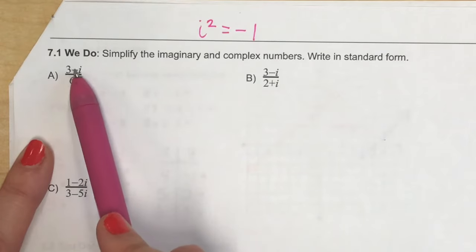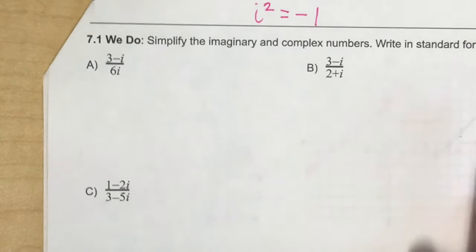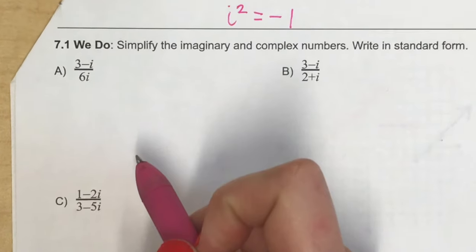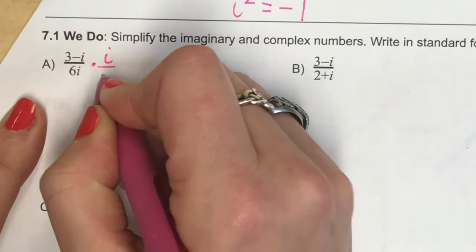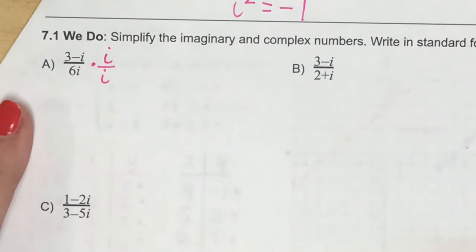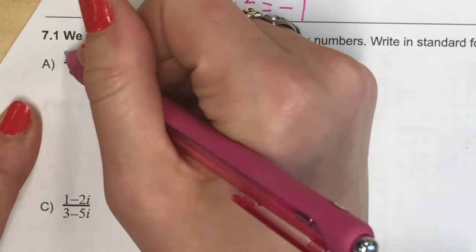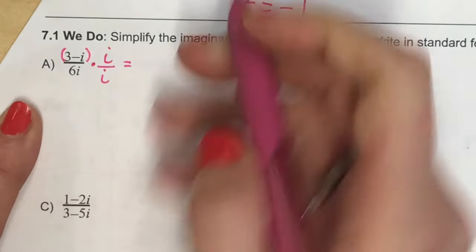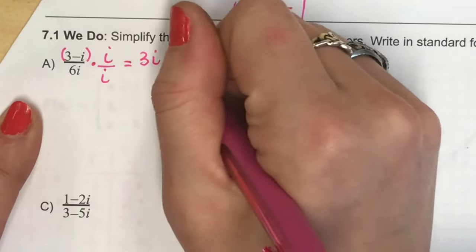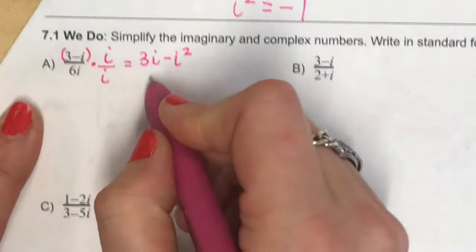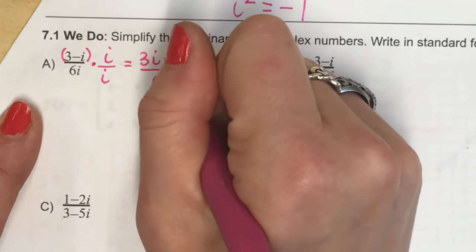For my first problem, I've got 3 minus i over 6i. Now, I am not allowed to have an i in the denominator. So in order to get rid of the i in the denominator, I'm going to multiply the top and the bottom by i. Okay, so I'm going to multiply the top by i. I distribute i to this whole thing. So 3 times i is 3i. Negative i times i is negative i squared. And at the bottom, I've got 6i times i, which is 6i squared.